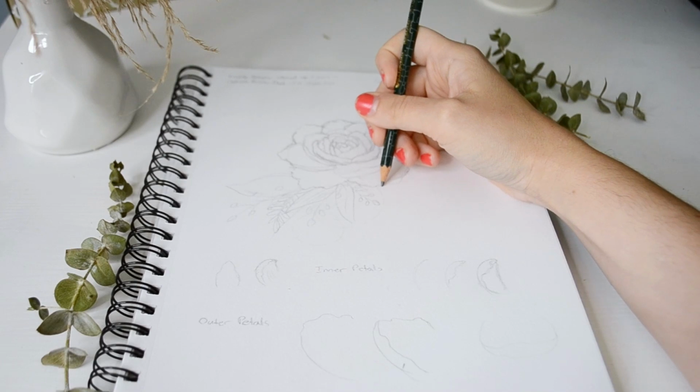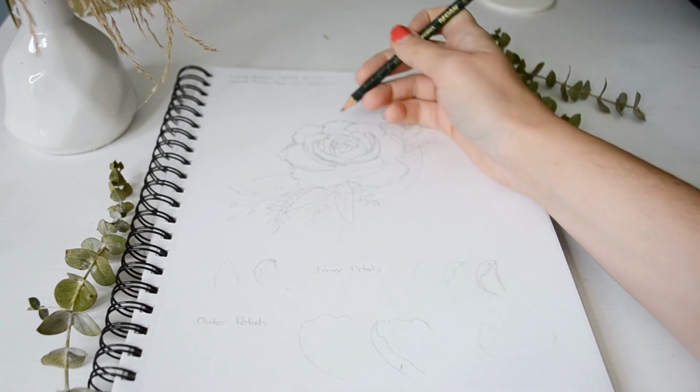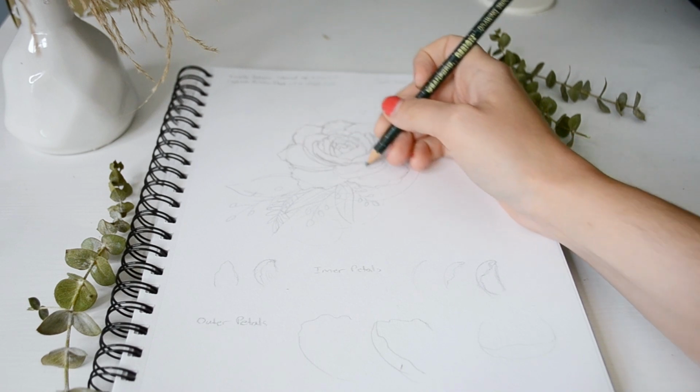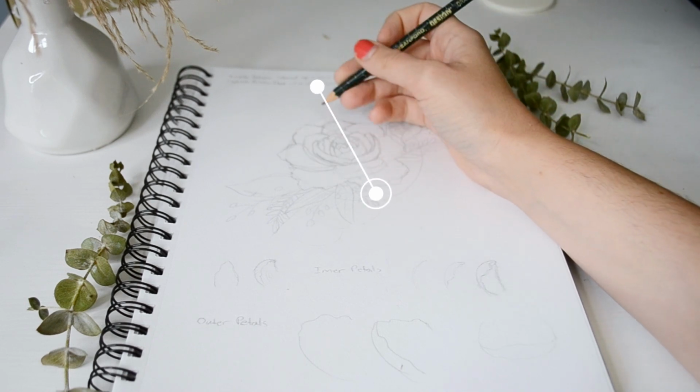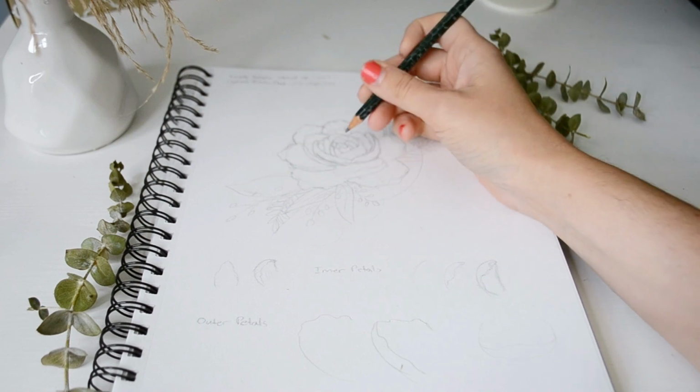Now we're going to start our peony by drawing one big circle. This is going to be kind of our confines of where we're going to be drawing our flower. And I have a line that's also down the middle, which is going to show me the direction that my flower is also going to be pointing towards.